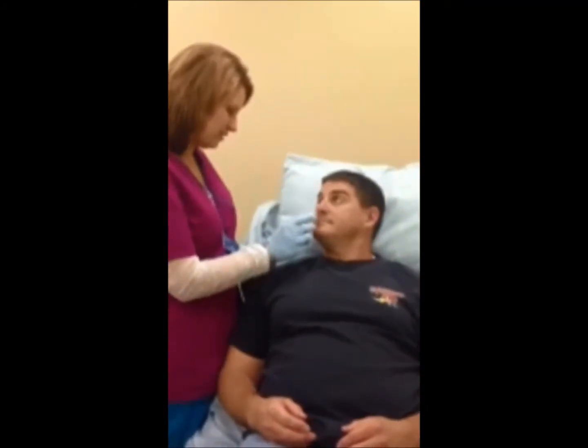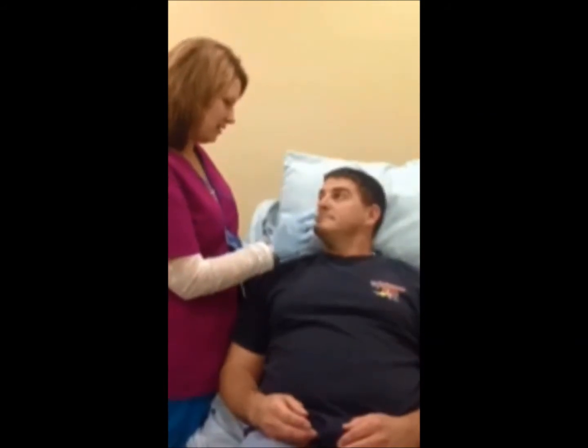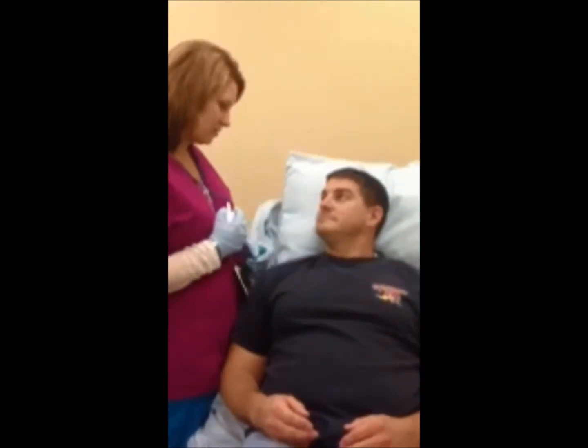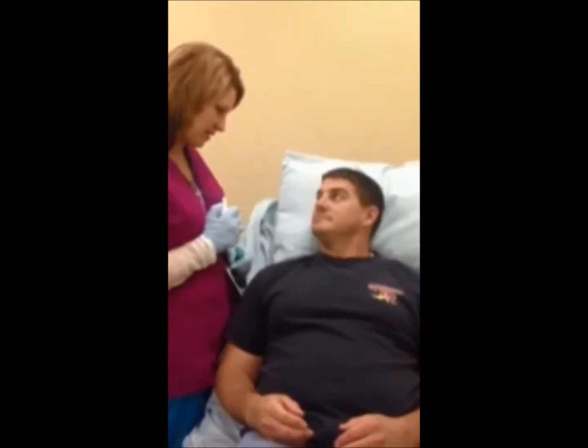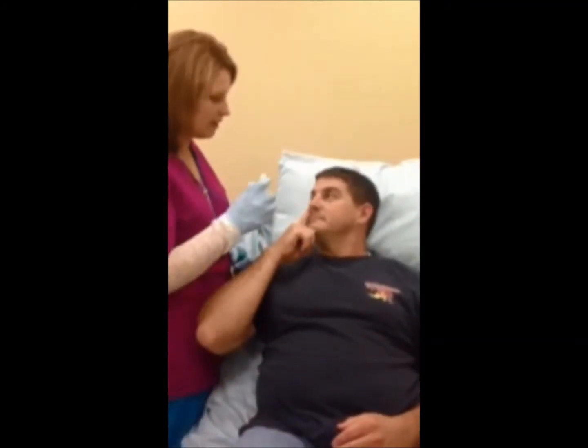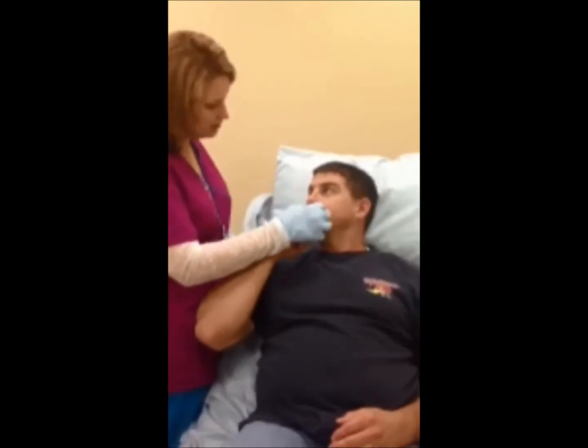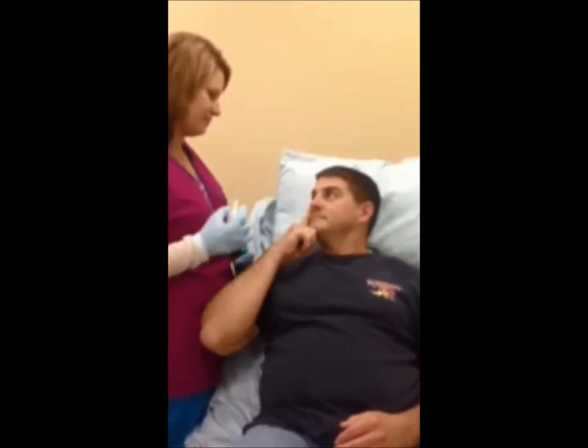To administer nasal sprays, have the client sniff on the count of 3 as you squeeze the nasal spray. This will help to coordinate the client's sniffing with the application of the medication. Another option is to close one nostril while the spray is administered to the other nostril.